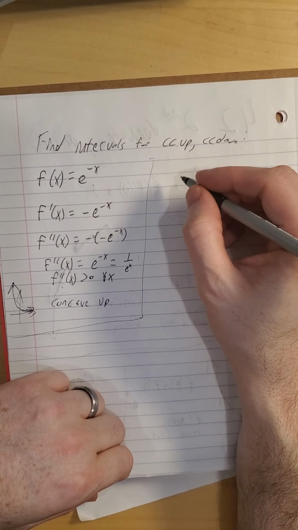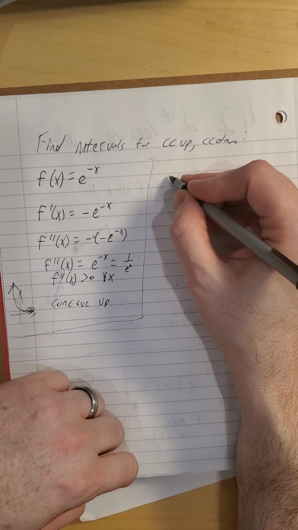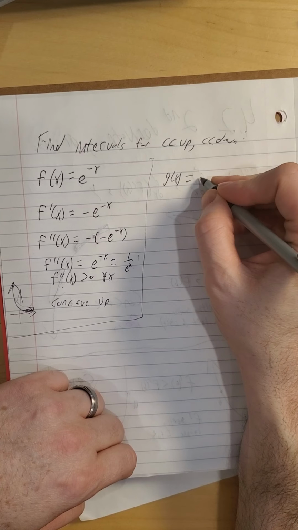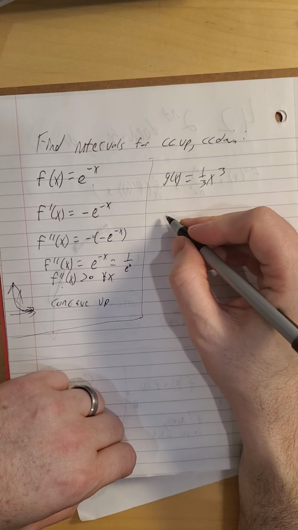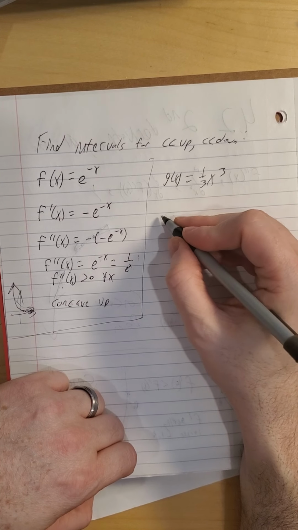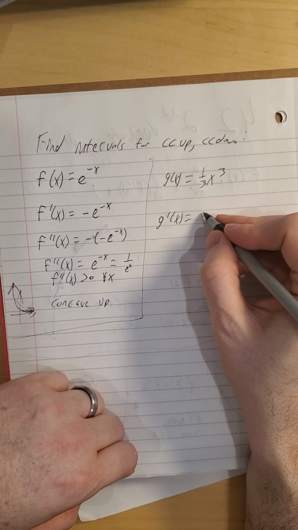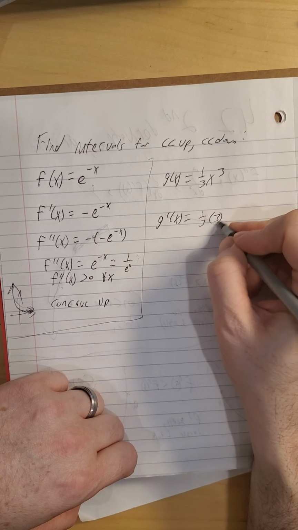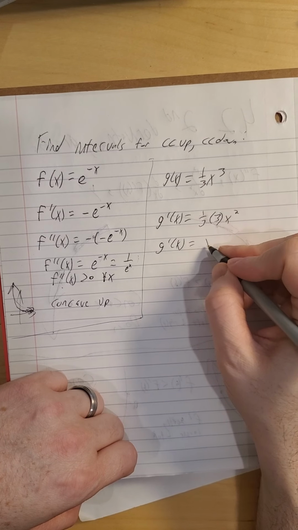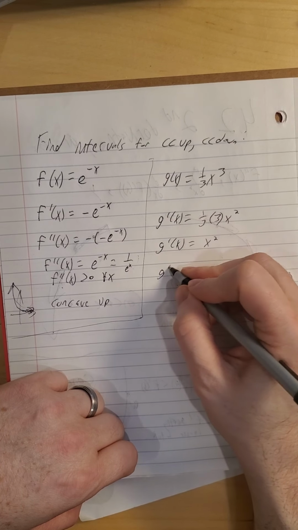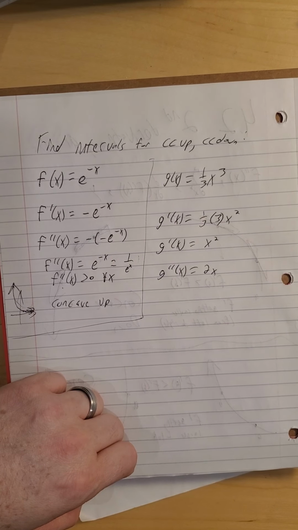Let's see. Look at g of x is 1/3 of x cubed. So g prime of x, 1/3 times 3x squared. Do a little cleanup there. And we have x squared. G double prime of x is 2x.